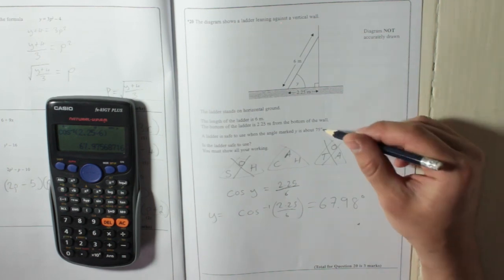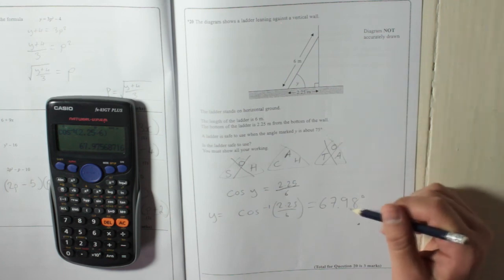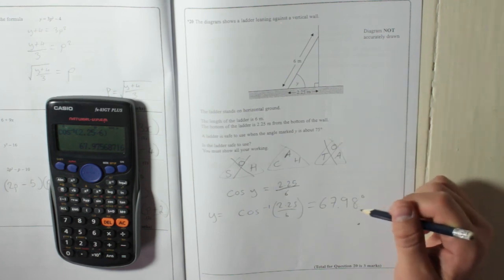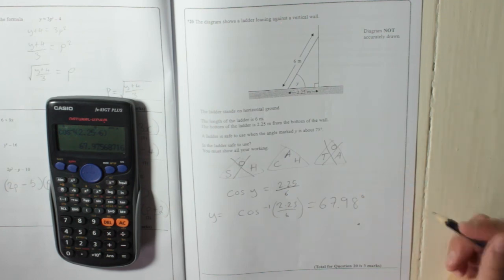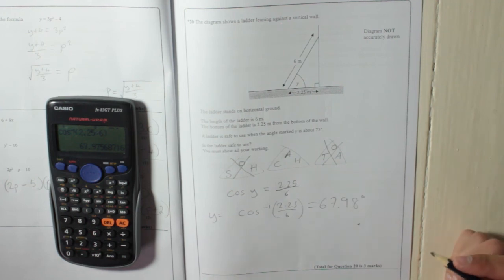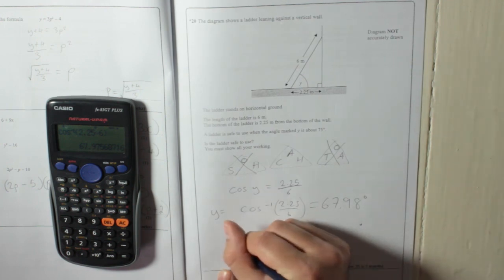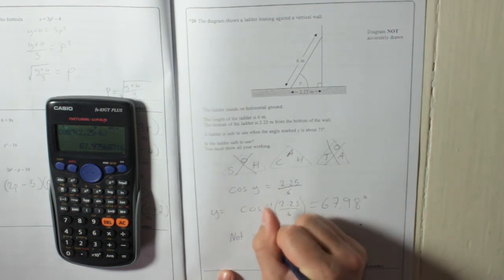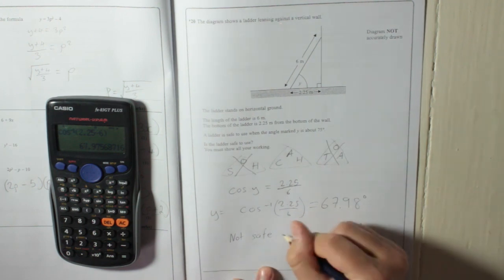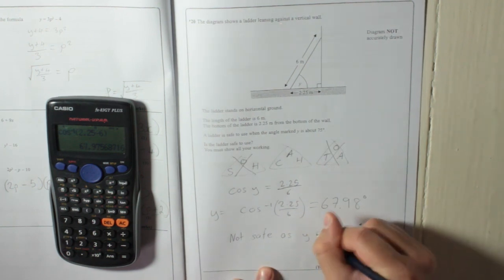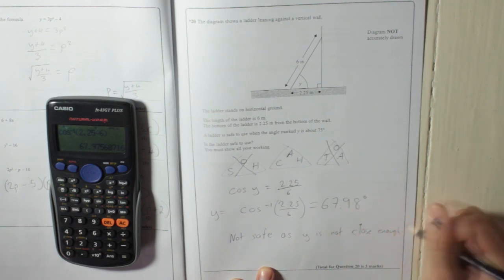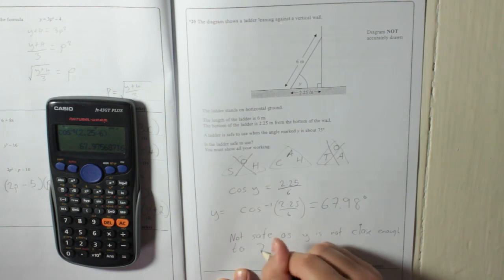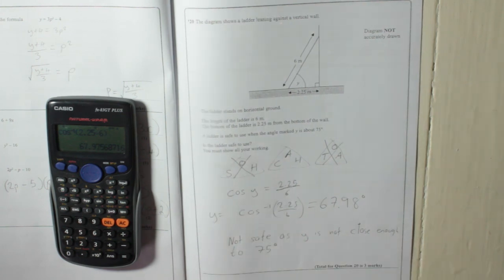And we want it to be about 75. It's 67.98 degrees, so about 68. It's 7 degrees off. At this point you might decide that that's close enough. But I'm going to say it is not safe. So, not safe, as Y is not close enough to 75 degrees.